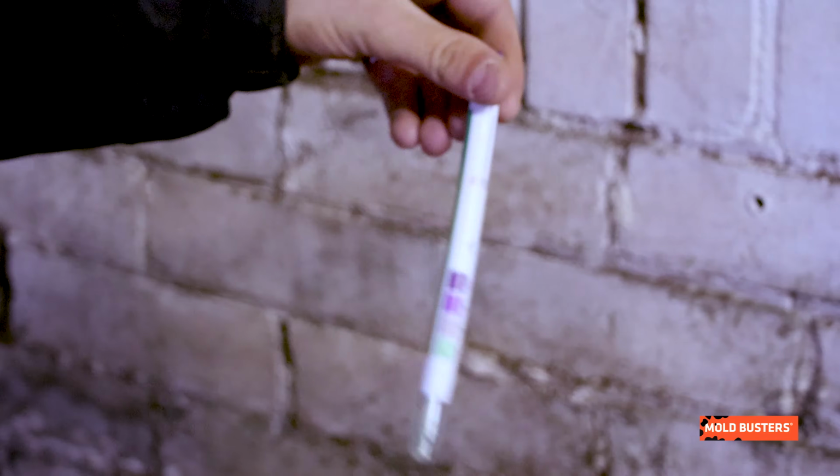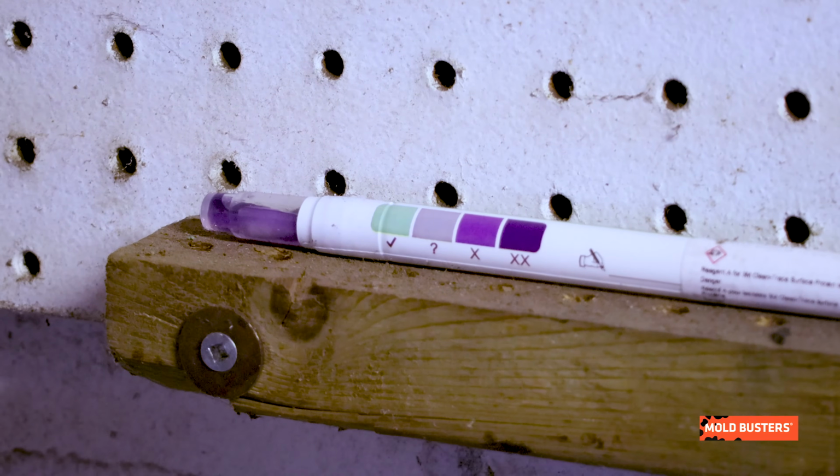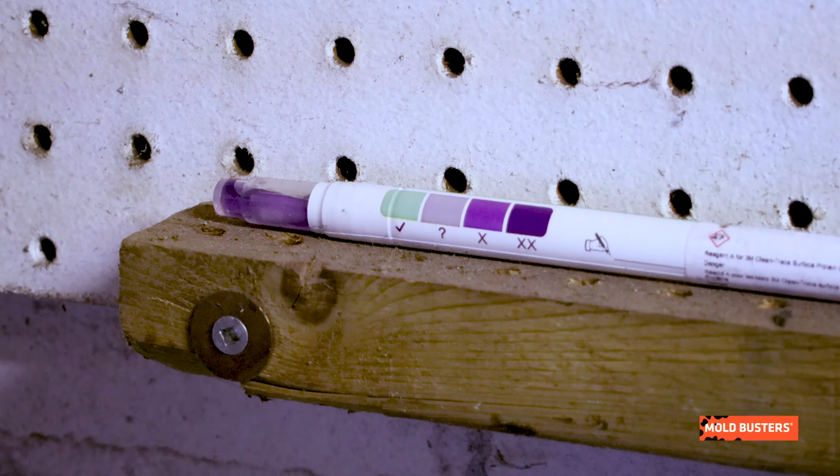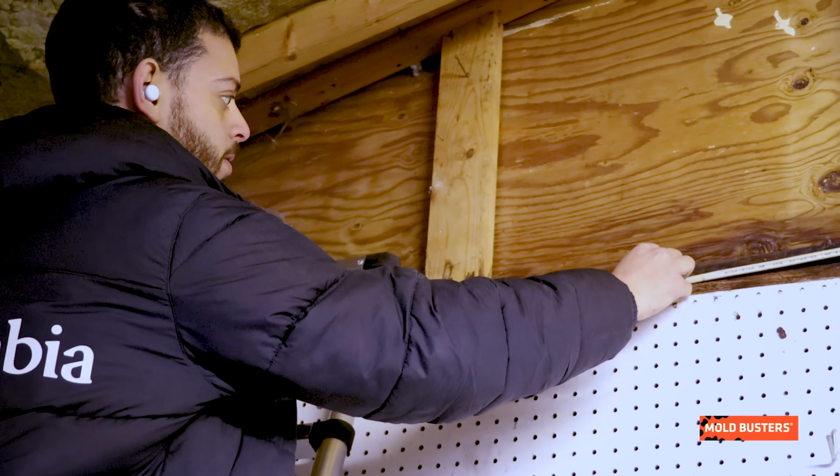So according to the instant swab test, the discoloration that was swabbed was fungal in nature. If the liquid inside of the swab test turns purple, it means it's positive for fungal growth, and if it turns green, it means it's negative.